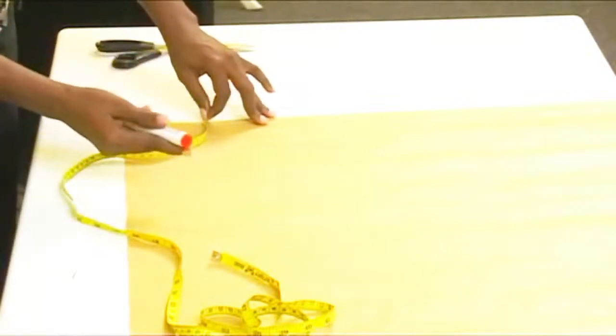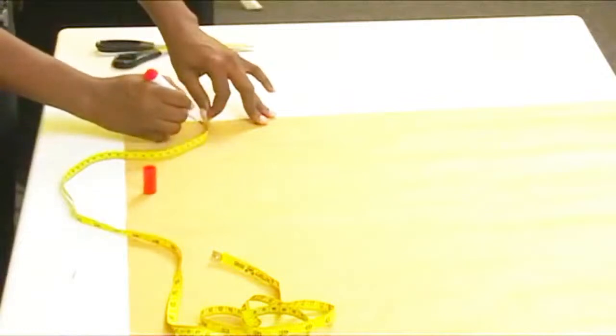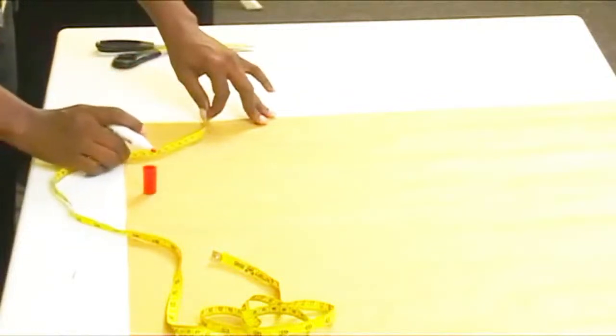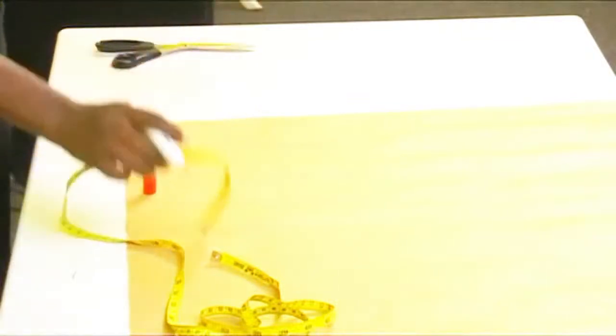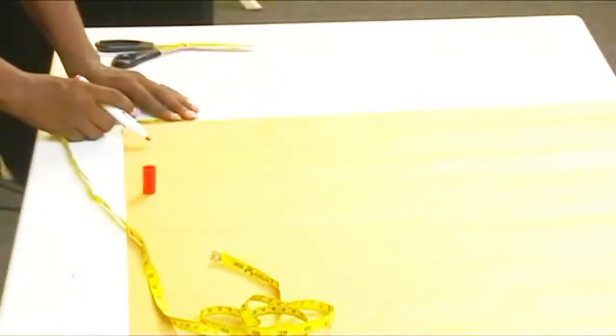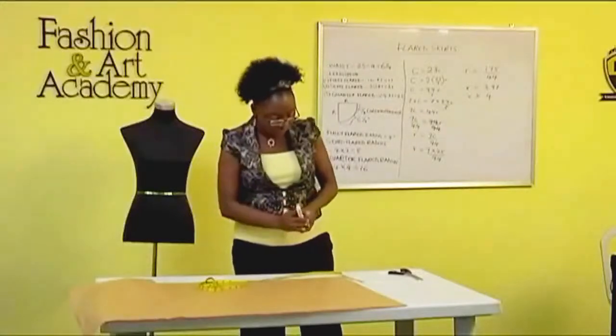So what I do is I mark on both sides and I choose one. I'm not sure which one is right, but I'll choose one. Now if I take a look at this, it's close to 3 3/4. Okay, what I have here is actually 3 5/8. So let me use 3 5/8 and check out how it looks.